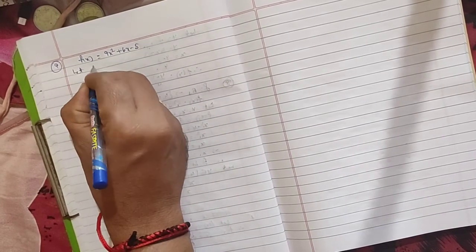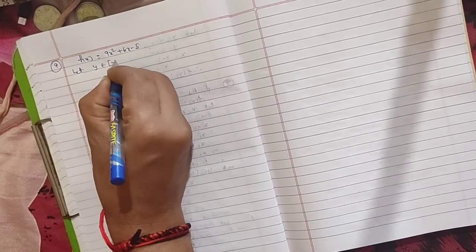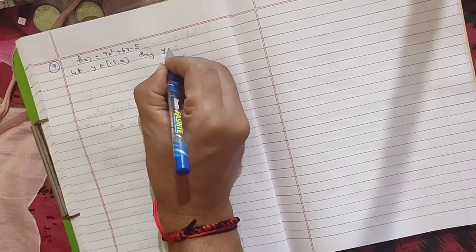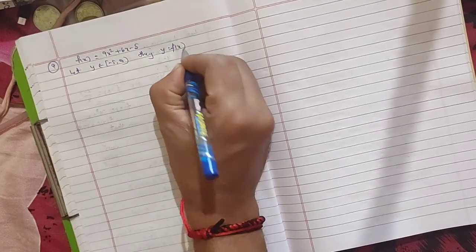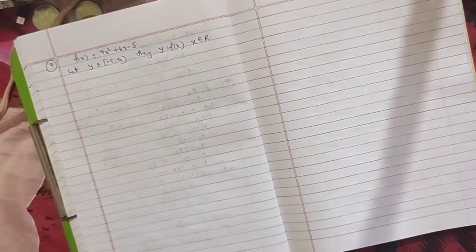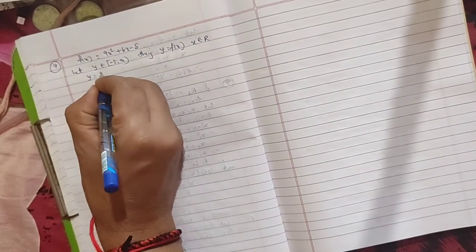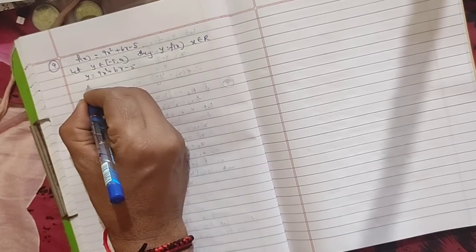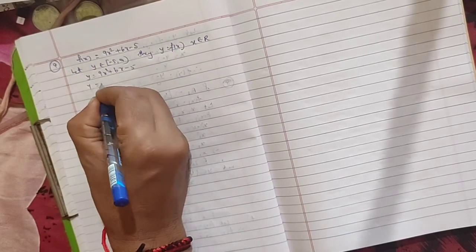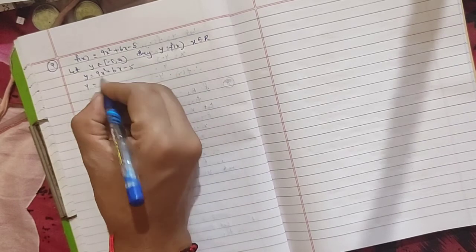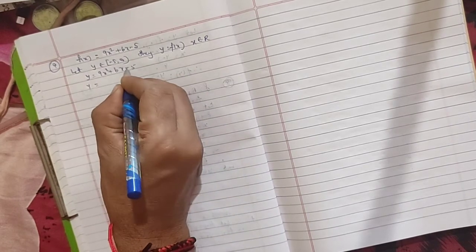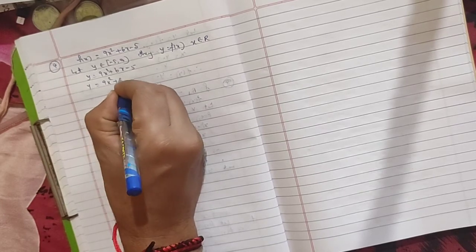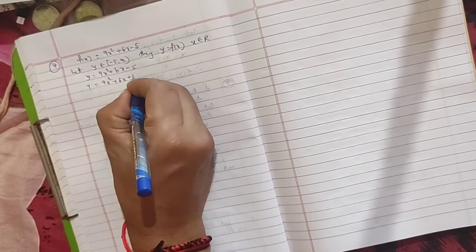Let y belong to minus 5 to infinity, then y equals f of x, so x belongs to R. Now y equals 9x square plus 6x minus 5. So y equals 9x square plus 6x plus 1 minus 6.